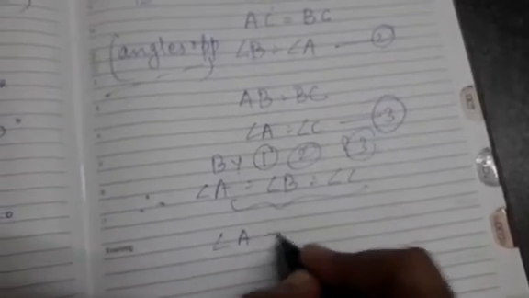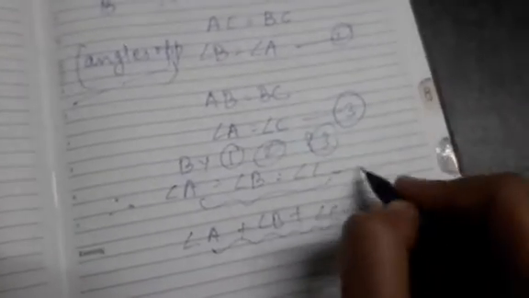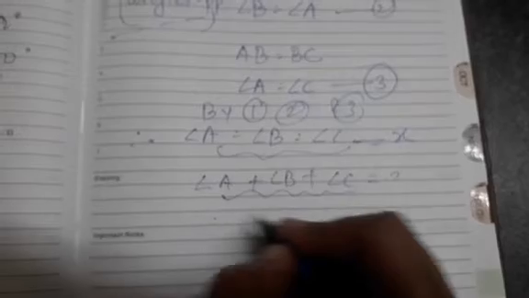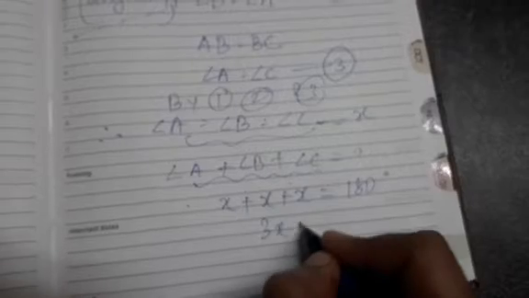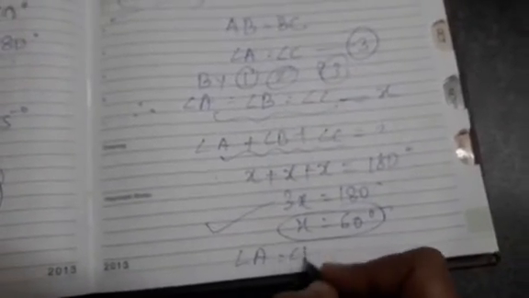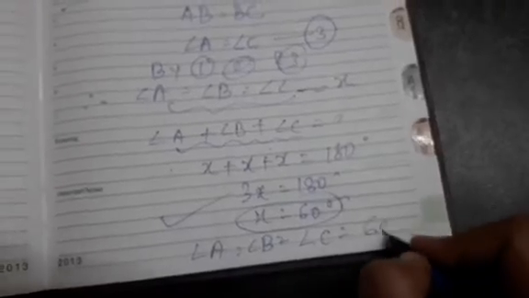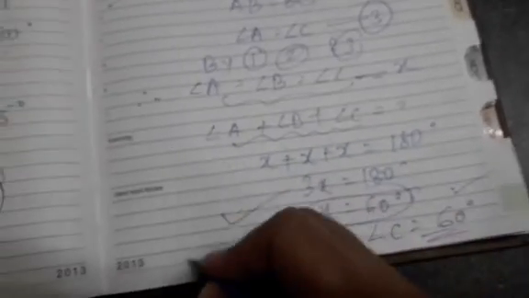Therefore, angle A plus angle B plus angle C, let us take each to be x. So x plus x plus x will be how much? 180. 3x is equal to 180, x is equal to 60 degrees. And x is what? Angle A, angle B and angle C. Each angle is equal to 60 degrees. Since this is an equilateral triangle, each angle of an equilateral triangle is always equal to how much? 60 degrees. Hence proved.